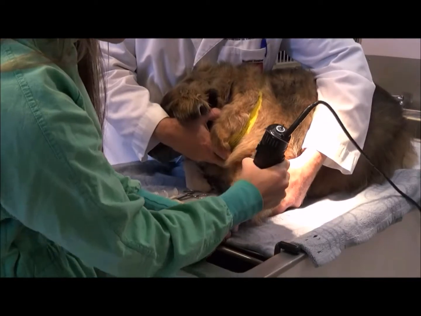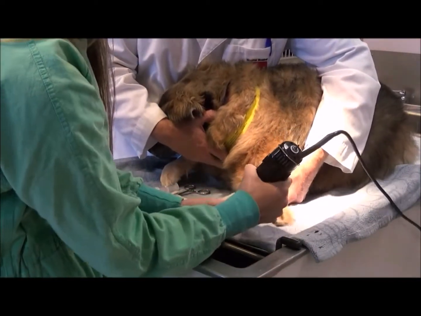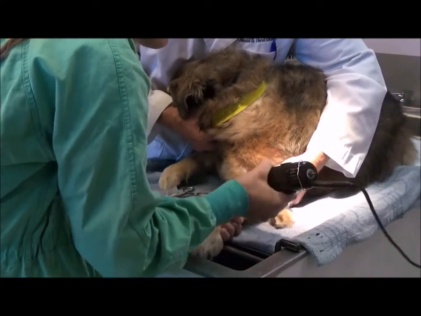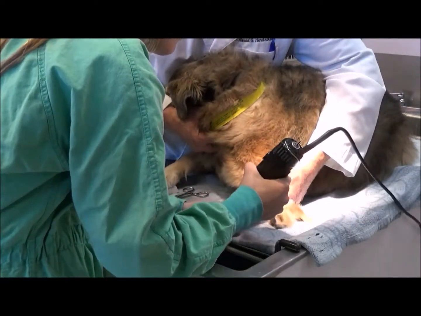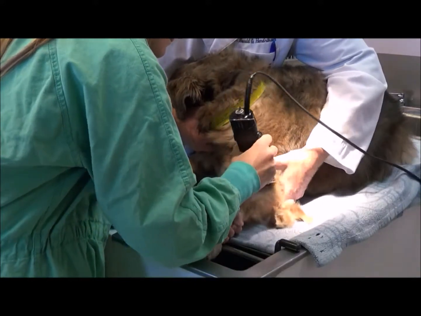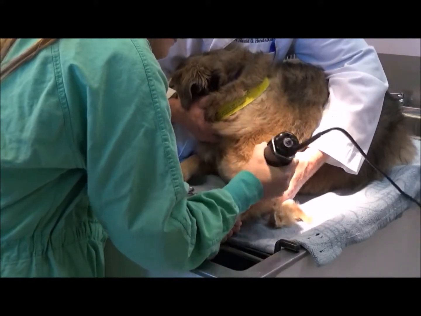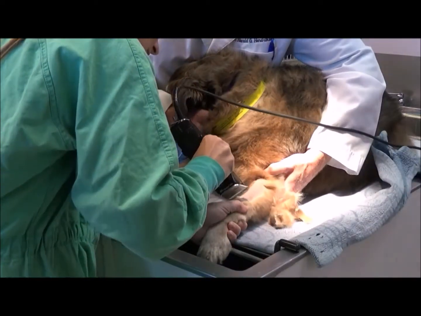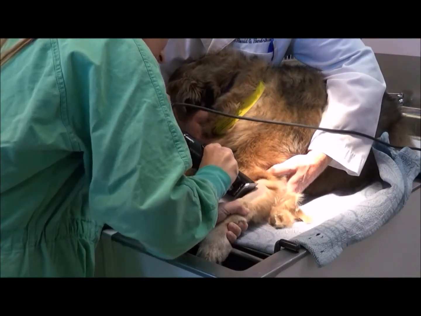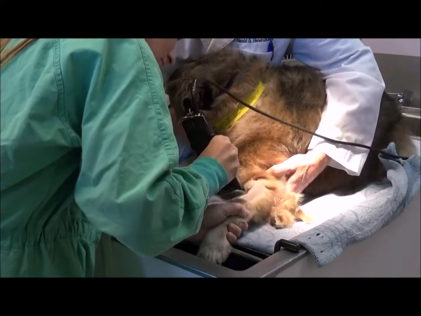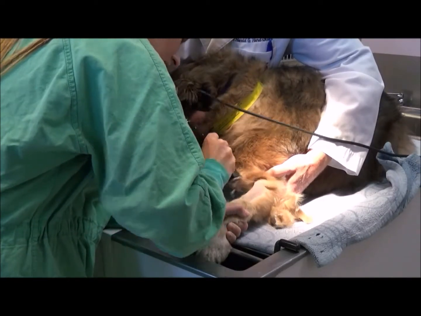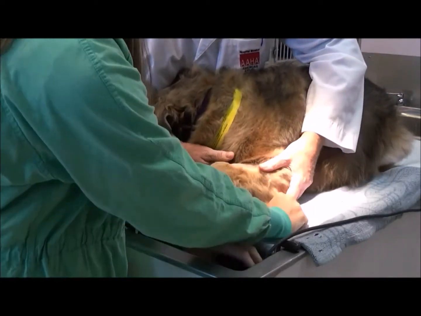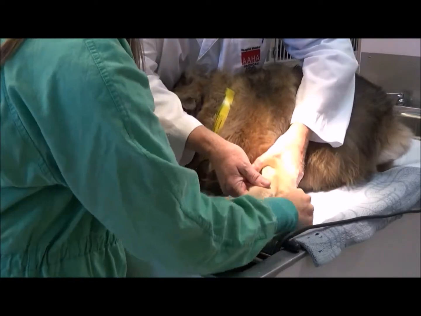You want to clip all of the hair that's going to come into contact with the IV catheter or any of the catheter components. Just be sure to get all the hair out of the way, out of the area.